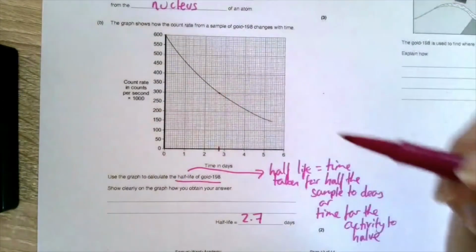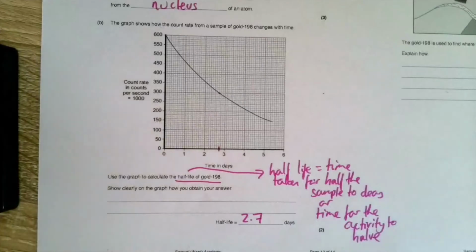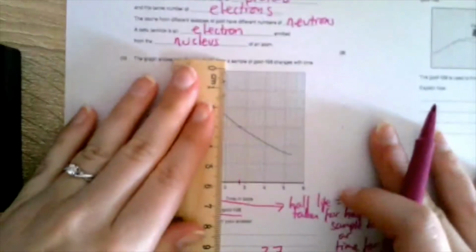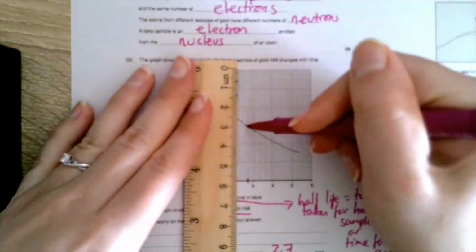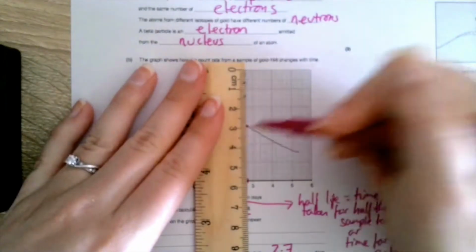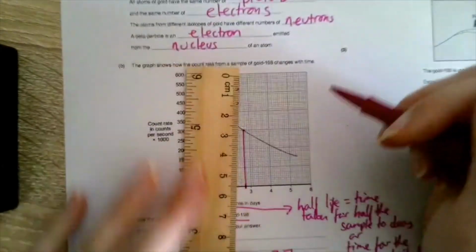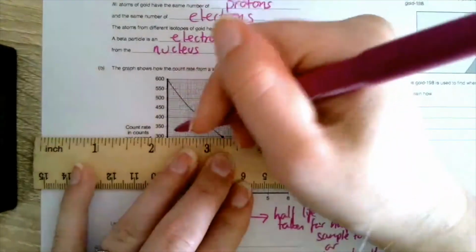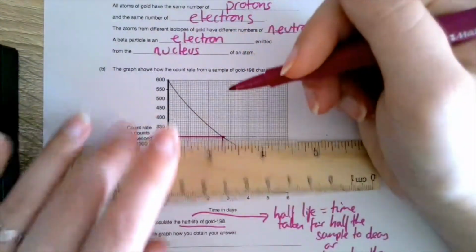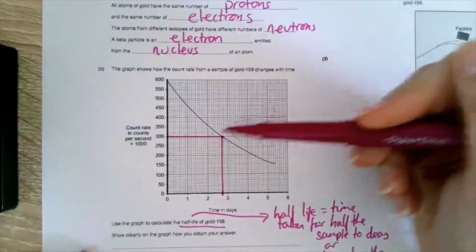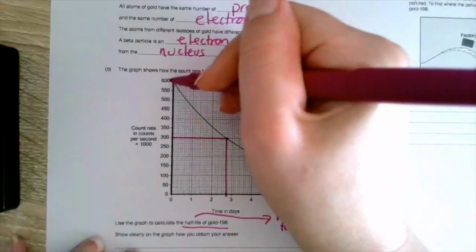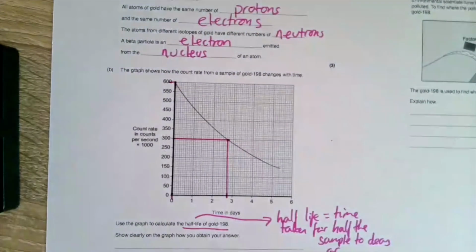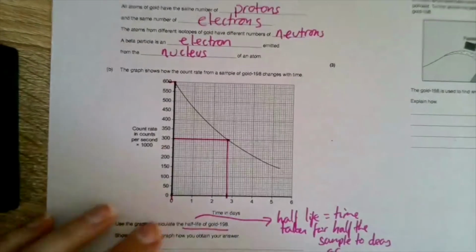So here they've asked you to show on the graph. So I would, using a ruler, make sure you're drawing your lines down and along, showing that clear half from 600 to 300, but you could have picked any other point and halved it.